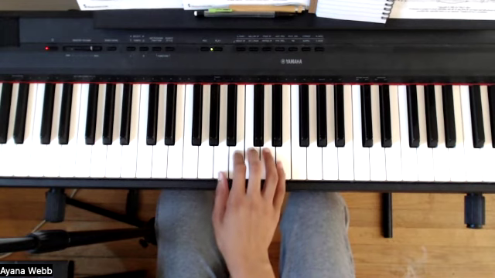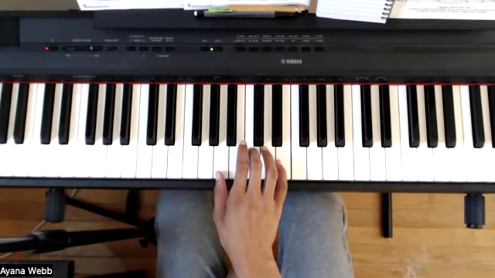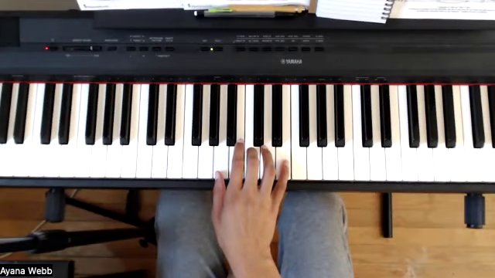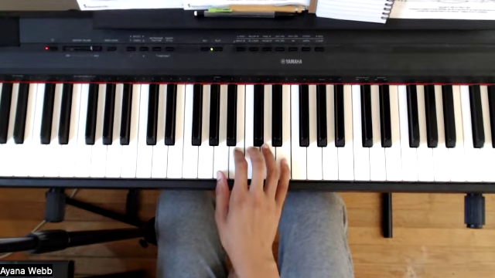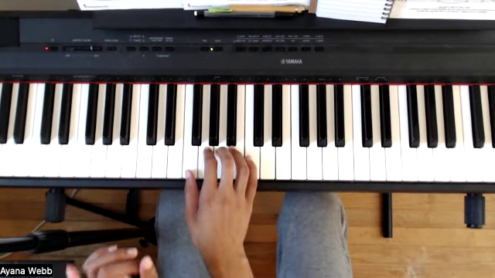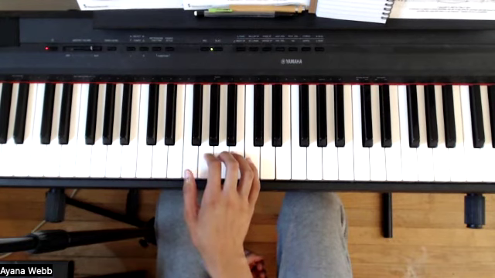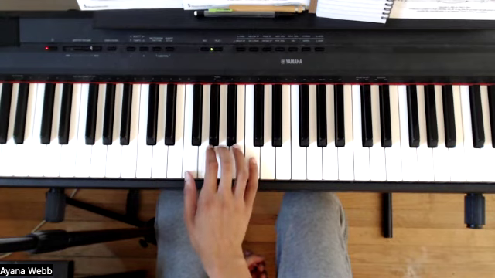Then we're going to move up to now the A minor triad. So now our thumb will be on A, which is the root. The third finger, the middle finger, is going to be on C, and the pinky is going to be on E. And then the final chord that we're going to play, we're going to move down a little bit more to what is called the F major triad. So now F is the root. We're going to bring our thumb to F. Our third finger is going to play A, and our fifth finger is going to play C.